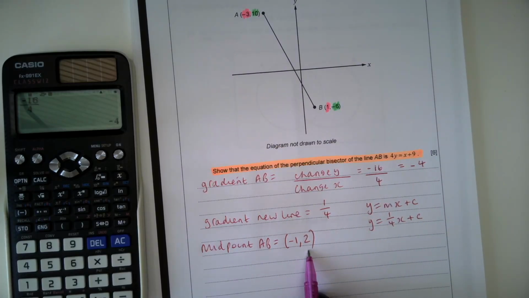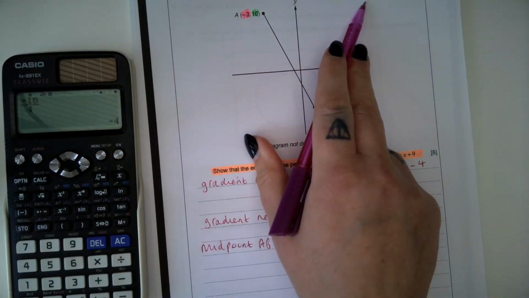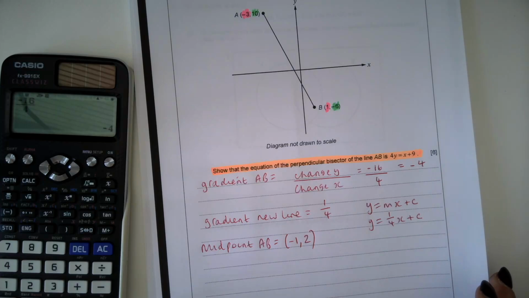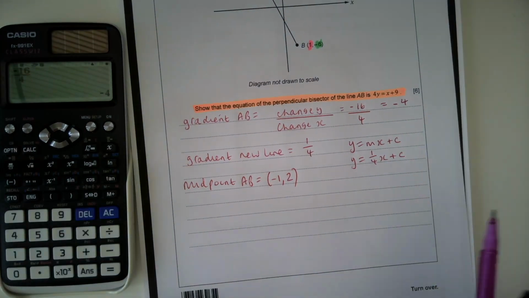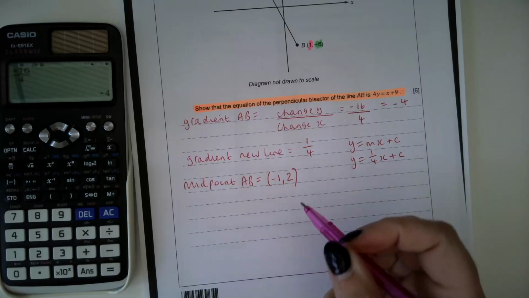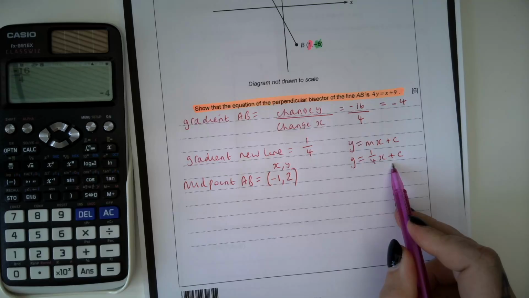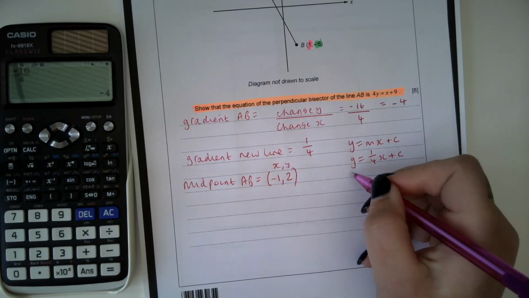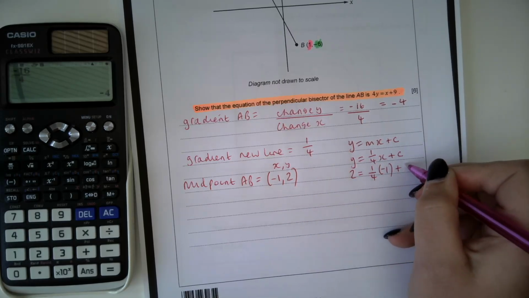So this is now a common coordinate for the line AB as it's the midpoint, and the perpendicular bisector as that's where it would intersect the line AB at a 90-degree angle. We're now going to use these two values for x and y to calculate the c, the y-intercept for the perpendicular bisector. So y is 2 when x is -1.